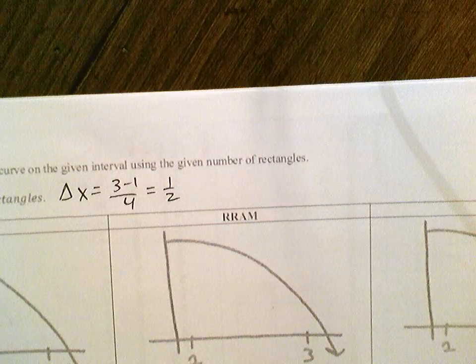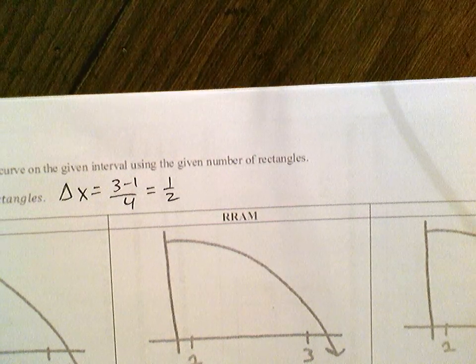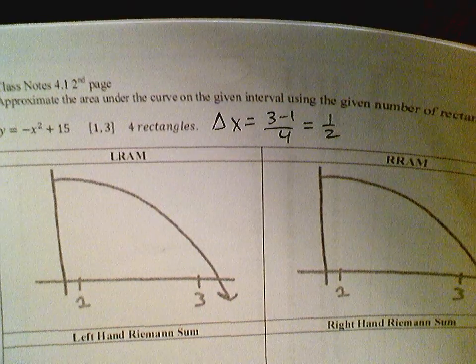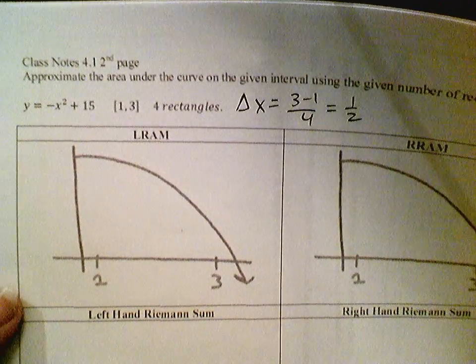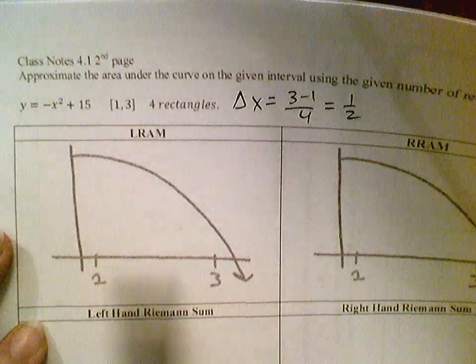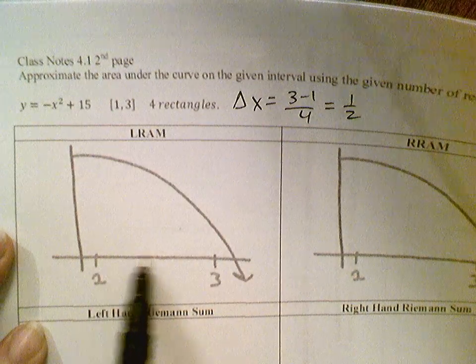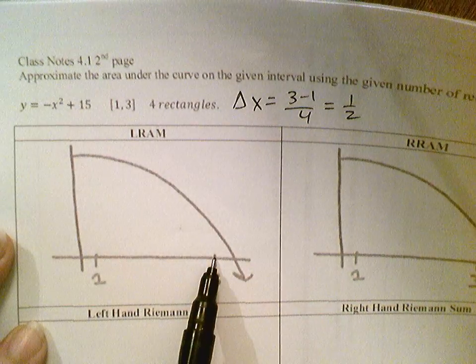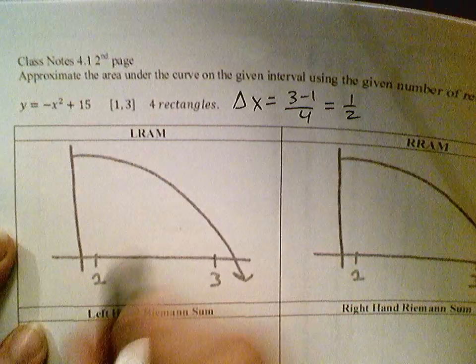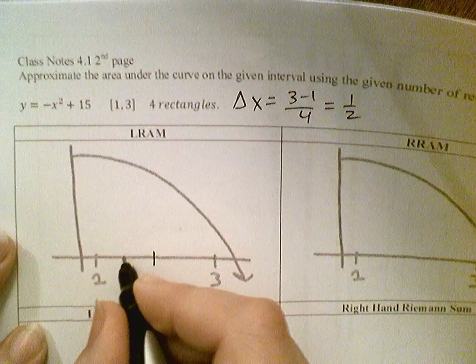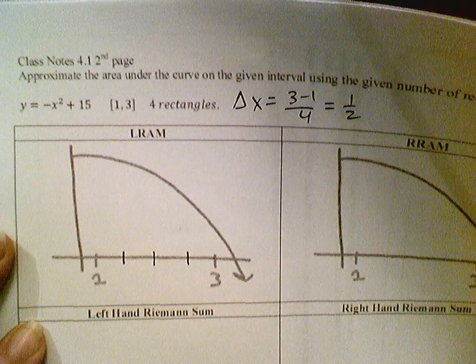Okay, I already did the arithmetic in my calculator, so I'm going to save time by just looking at the paper that I've already done this on. So LRAM, the first thing we're going to do is divide this into the 4. So we're going to take this interval and divide it into 4 sub-intervals. The most accurate way for me to do this is first I divide it in half, and then I divide the halves in half.